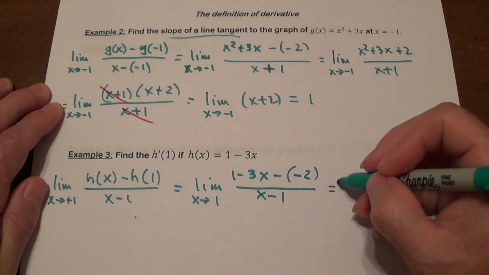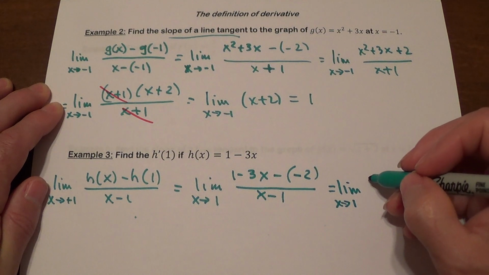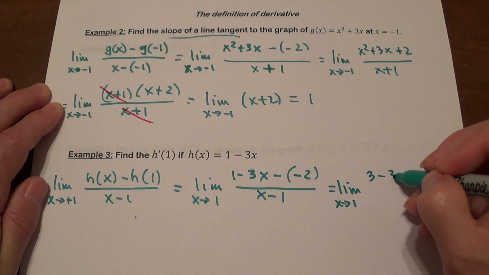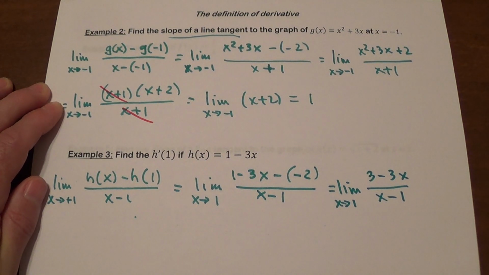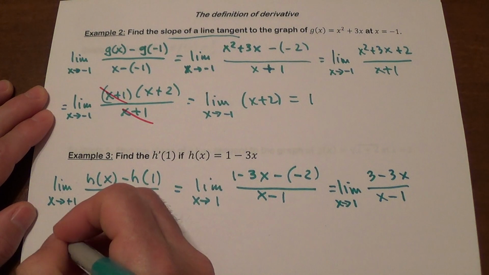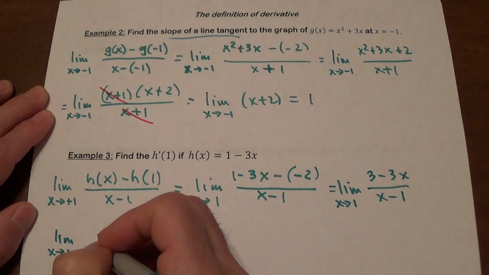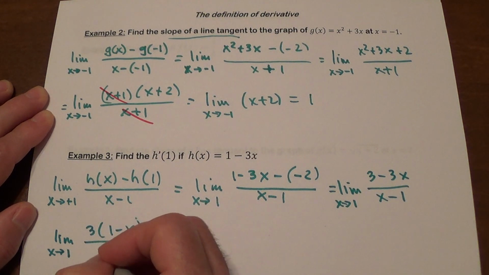So this will give us the limit as x approaches 1 of 3 minus 3x divided by x minus 1. So factor out 3. So it's 3, 1 minus x over x minus 1.